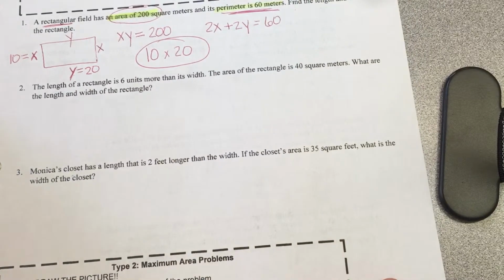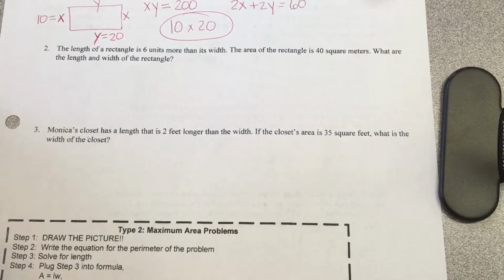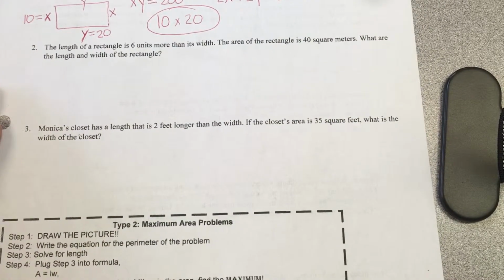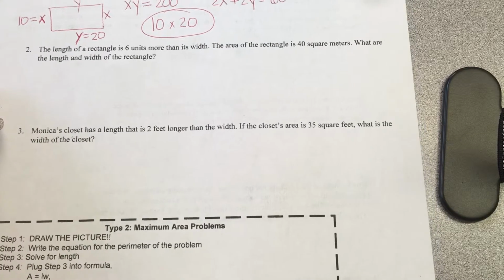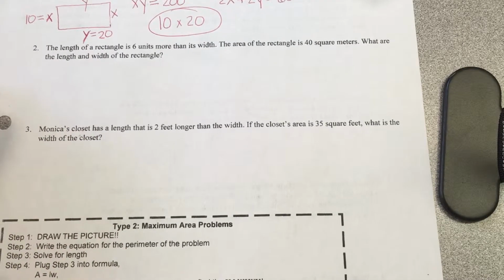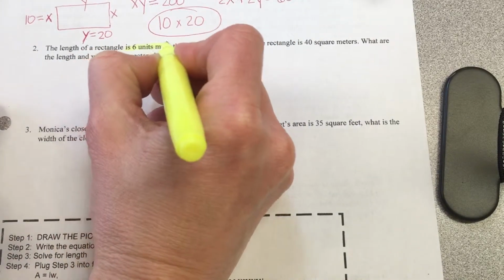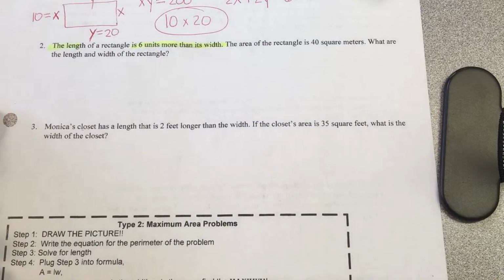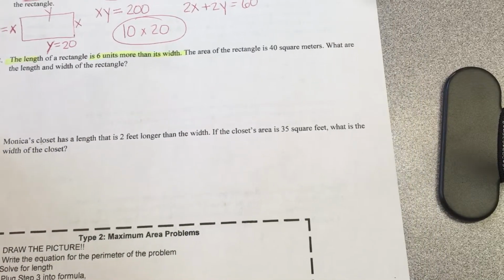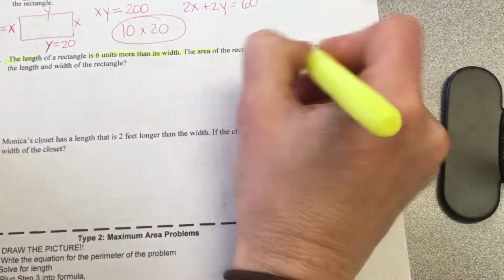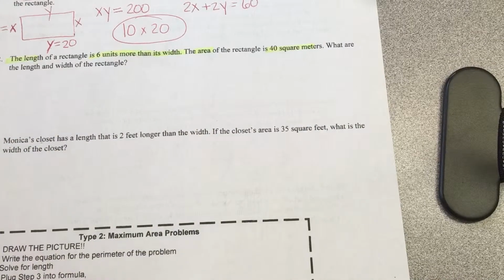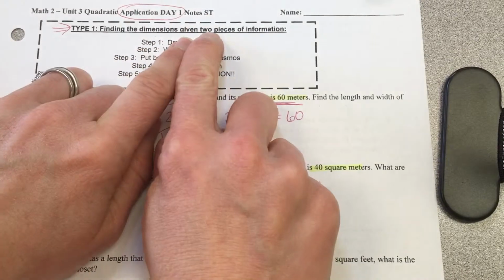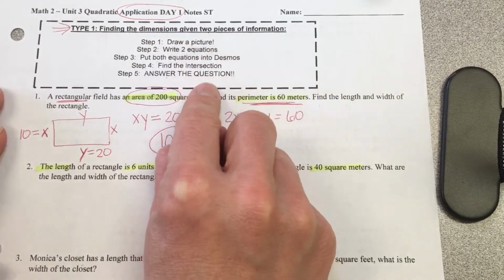Number 2, the length of the rectangle is 6 units more than the width. The area of the rectangle is 40 square meters. What are the length and width of the rectangle? First we need to see how many pieces of information we have. We know the length is 6 more than the width. That's one piece of information. What other piece do we have? The area is 40 square meters. So when you have 2 pieces of information, you're going to do these steps.